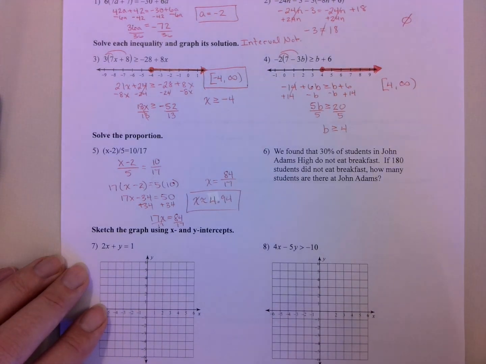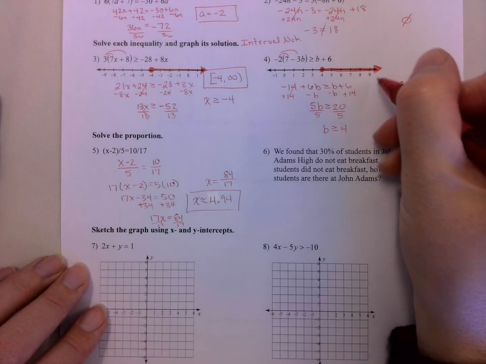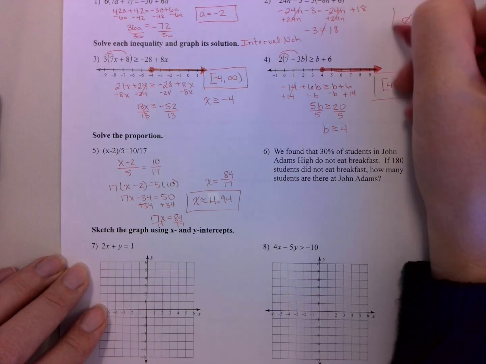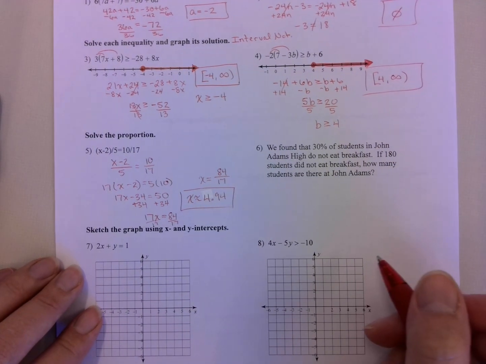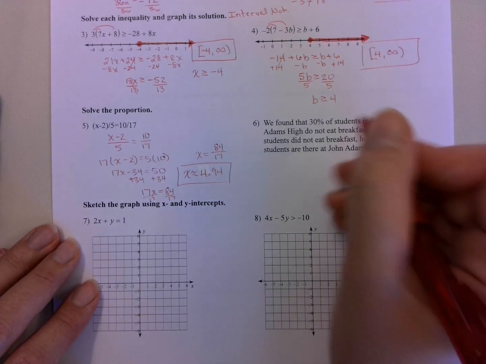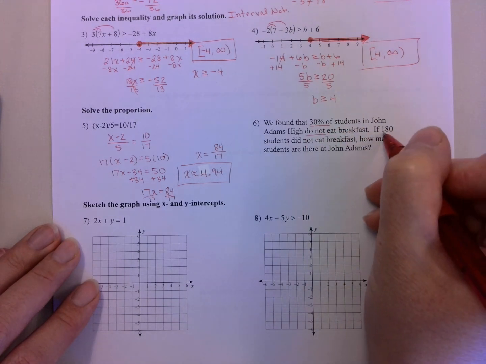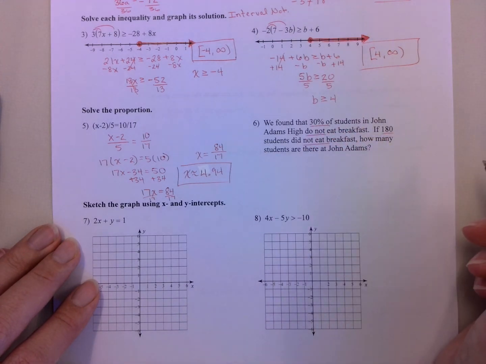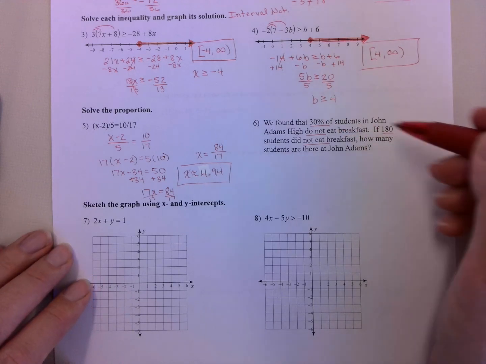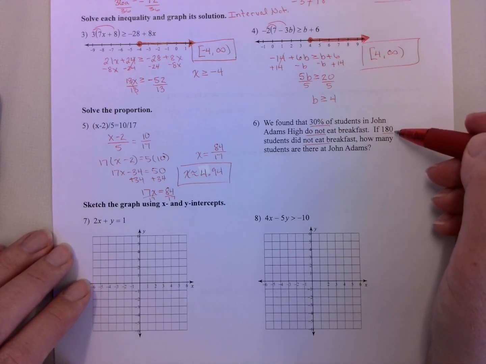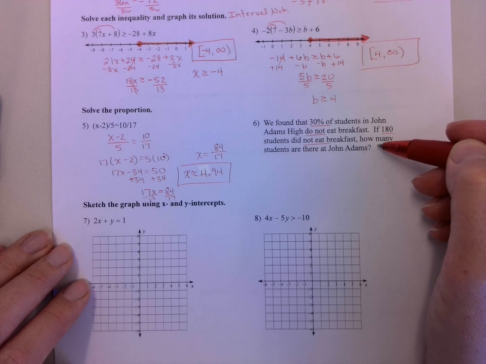Okay, we have a word problem here, and so when we are talking about this, we want to look at what's important. It says 30% of John Adams students do not eat lunch. 180 total students do not eat lunch. So that 30% is 180 of the kids in school. How many total kids are there at John Adams?